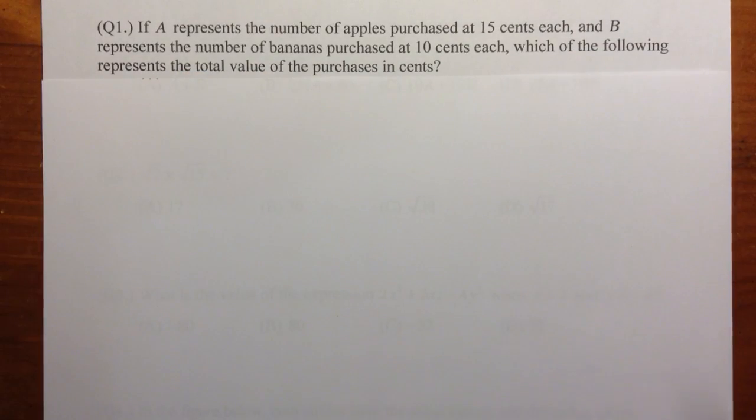This question reminds me of Trader Joe's because they have their bananas for sale at 19 cents each, right?